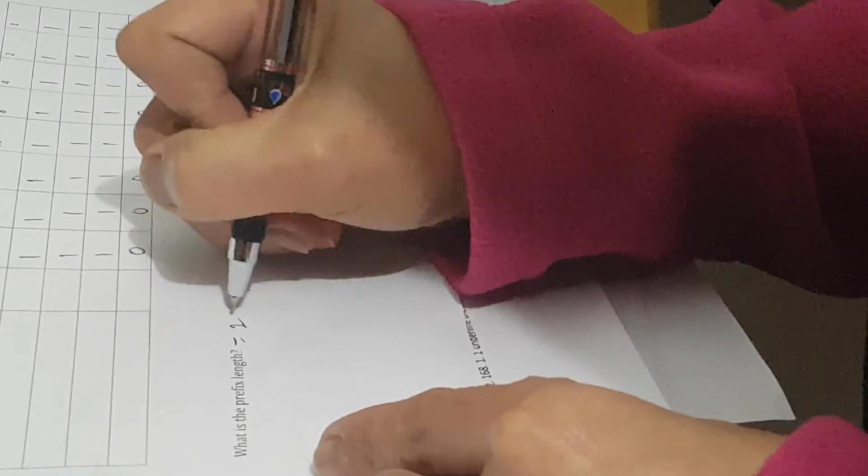Next, letter C. What is the prefix length? The prefix length is the mask where the first 24 bits are 1 bits. So the prefix length is 24.